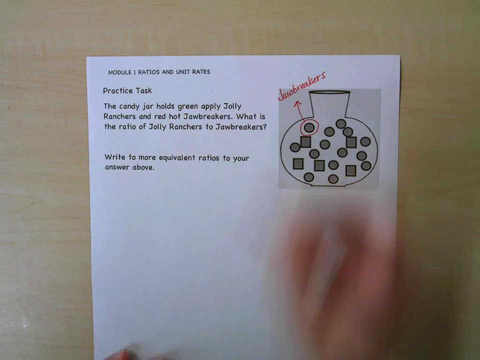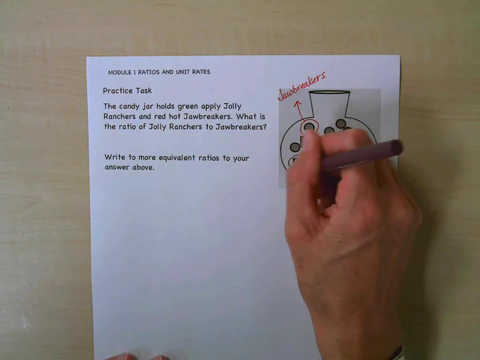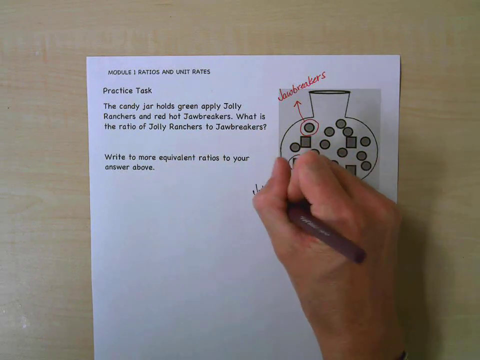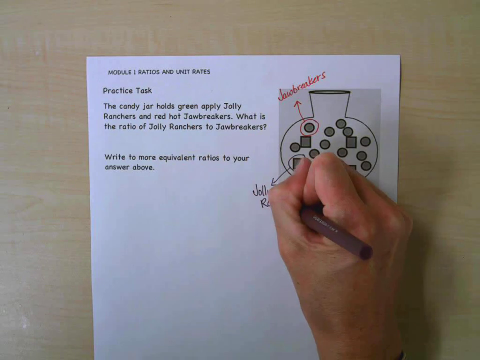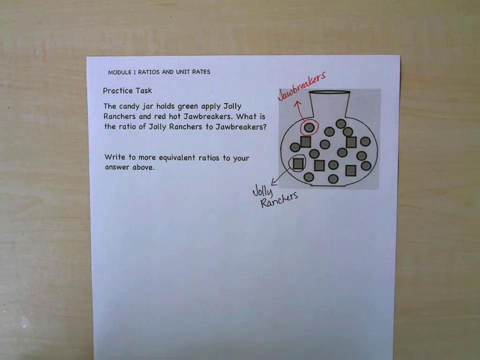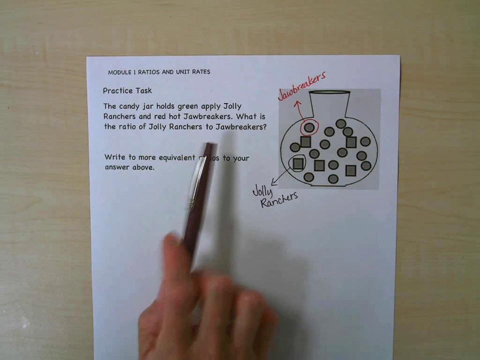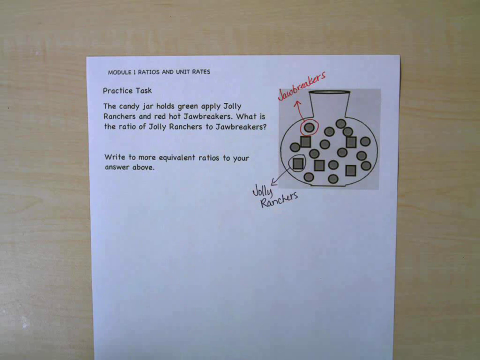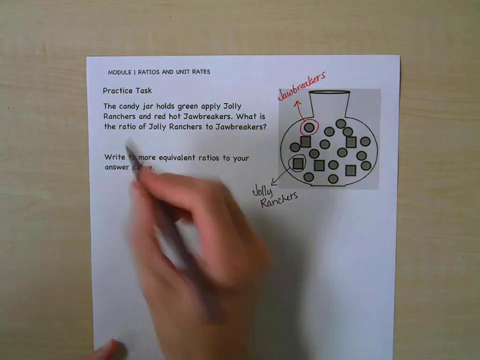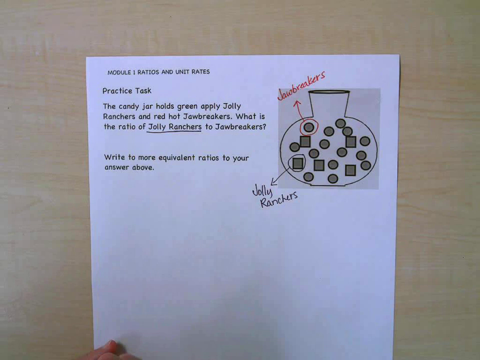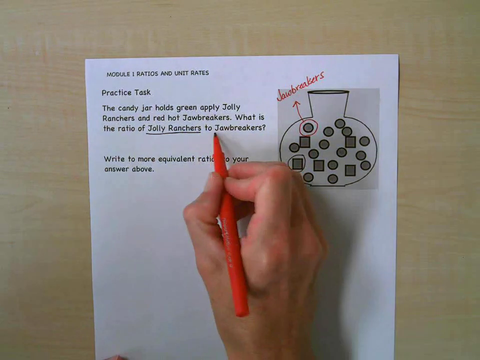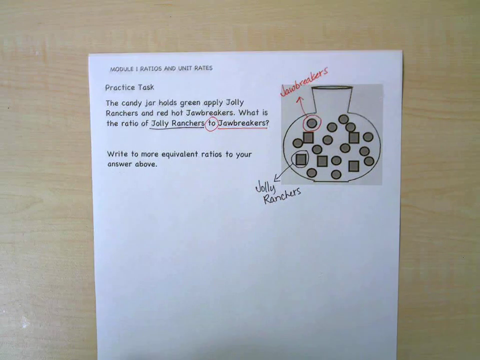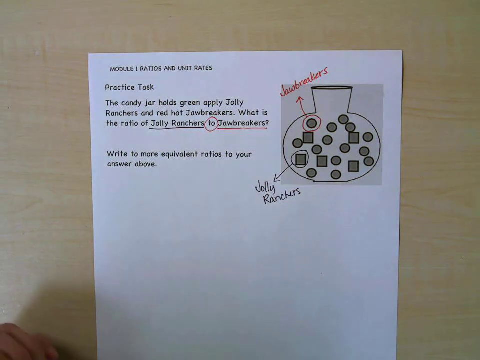And then we know that Jolly Ranchers typically are rectangular in shape. And so since I don't have a color printer and you can't see the actual colors, we're going to say the rectangles are the Jolly Ranchers. So make sure that you see that when you're trying to figure out this problem. So on the first question, you have to write a ratio of Jolly Ranchers to Jawbreakers. So I would pay very, very close attention to that language, Jolly Ranchers to Jawbreakers. So the key word is right there, so that should help you, okay?